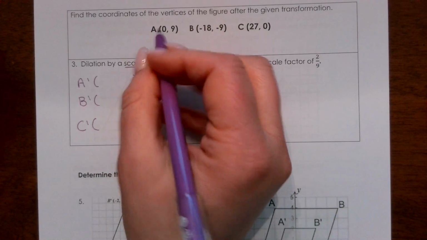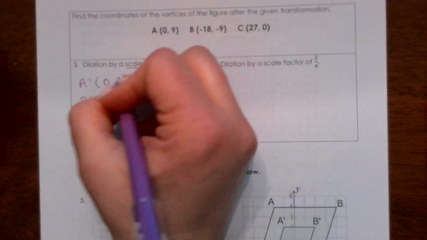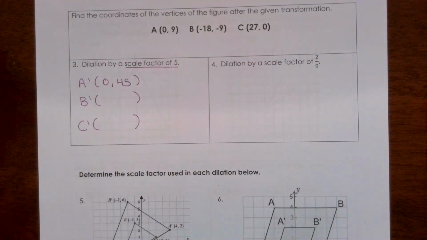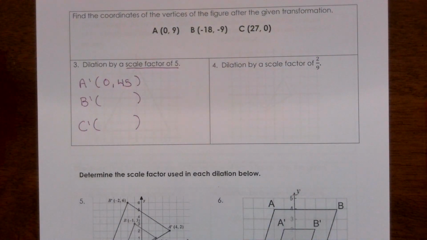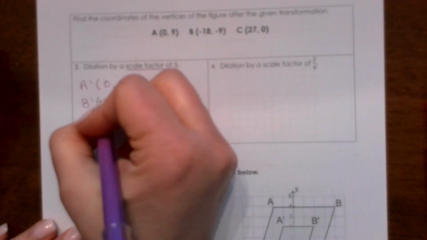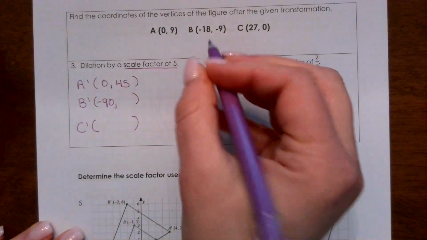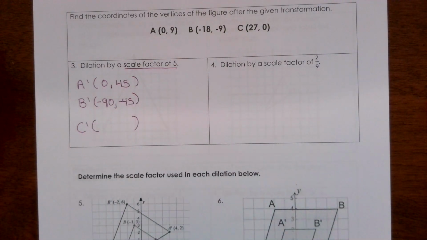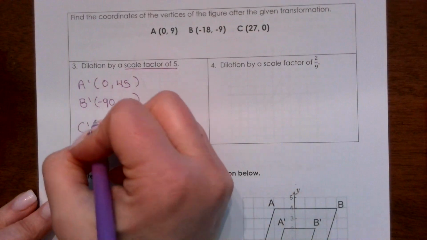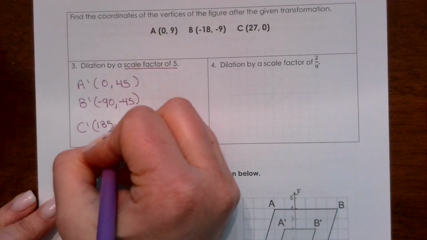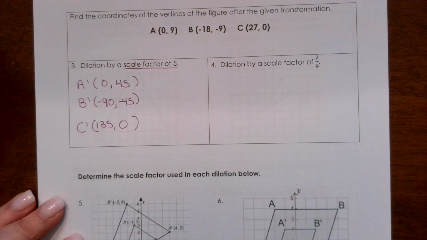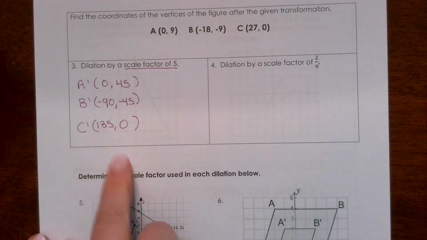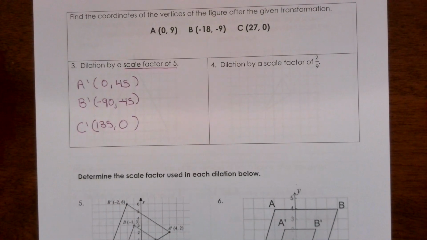So 0 times 5 is 0. 9 times 5 is 45. I am glad I don't have to graph that. Even happier to not have to graph negative 18 times 5, which is negative 90. And negative 9 times 5 is negative 45. 27 times 5 is 135. And 0 times 5 is 0. So now I have a scale factor. I've used 5 and I found 3 new points that I could plot.